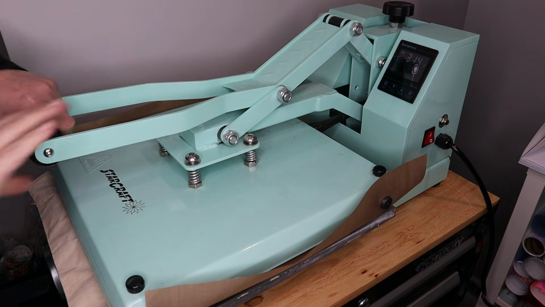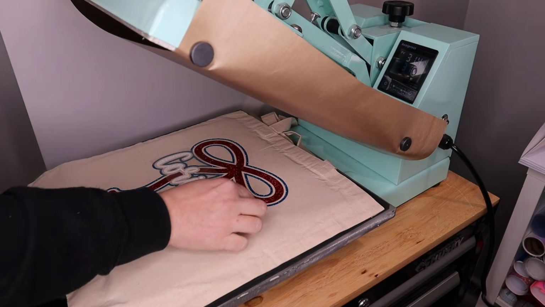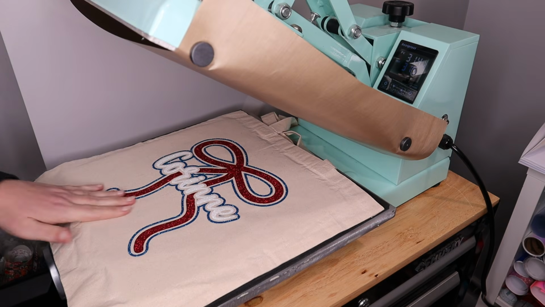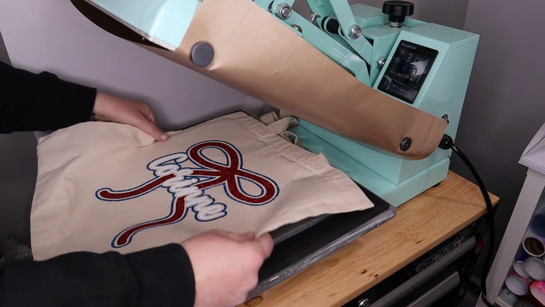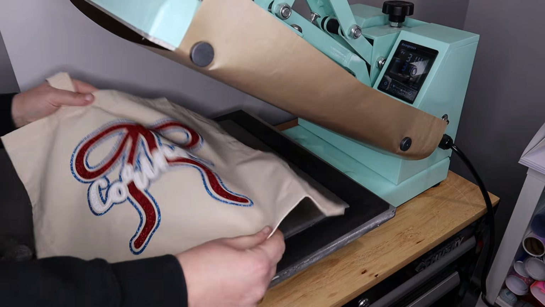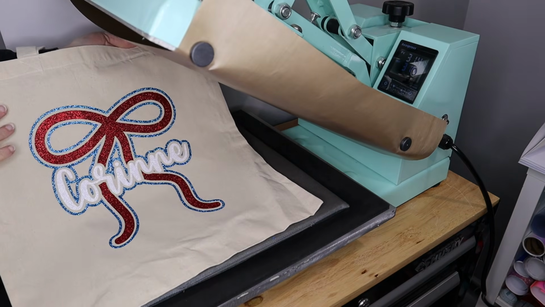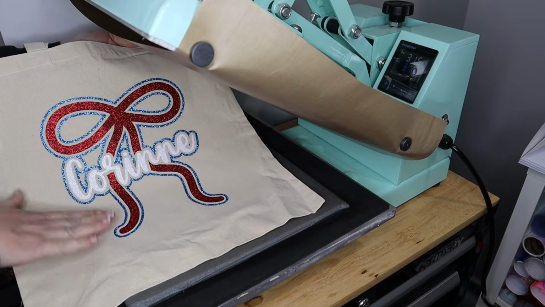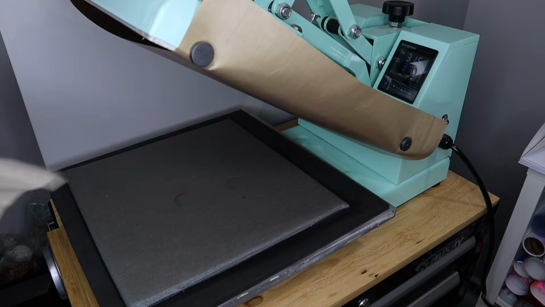Okay, now that it's done, go ahead and lift, and you can remove your last piece of carrier sheet, and now we have our little tote bag all done. So stinking cute. Now I'm going to turn down my heat press because we need to turn that down for our other HTV. We pressed that other one at 285 for about 8 to 10 seconds, but this came out really cute. I'll show you an up close view of everything.